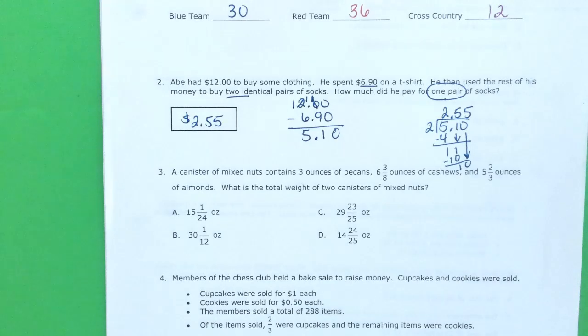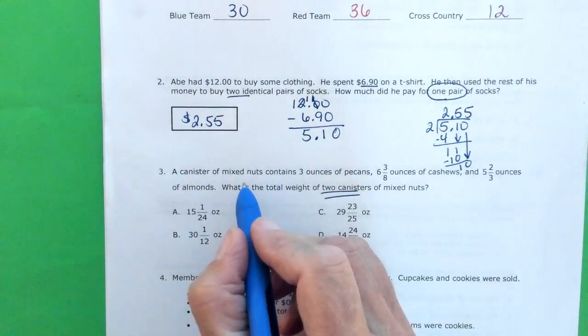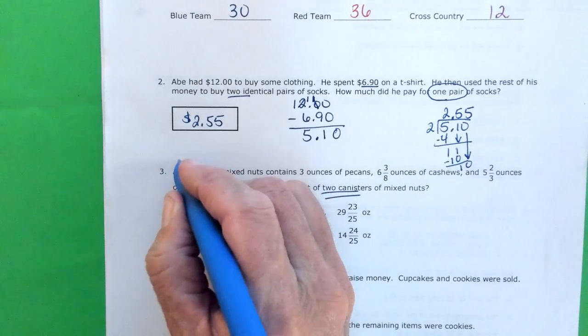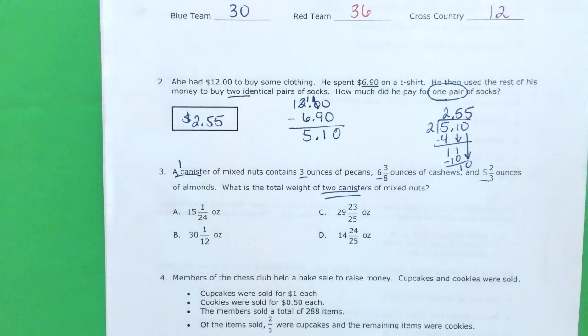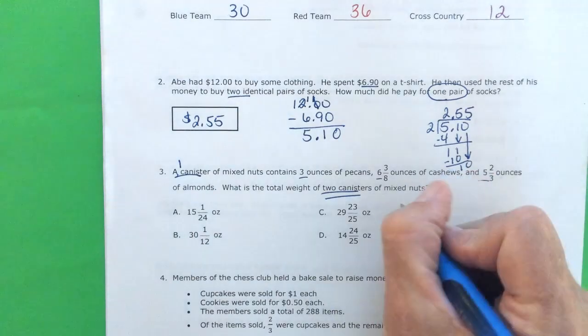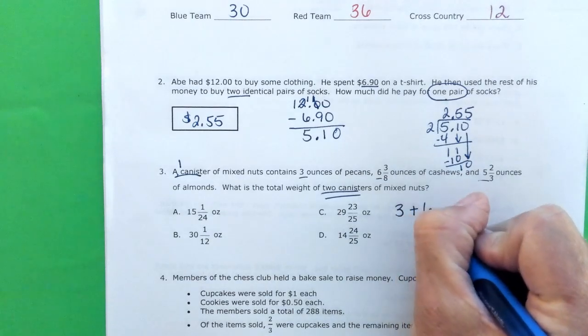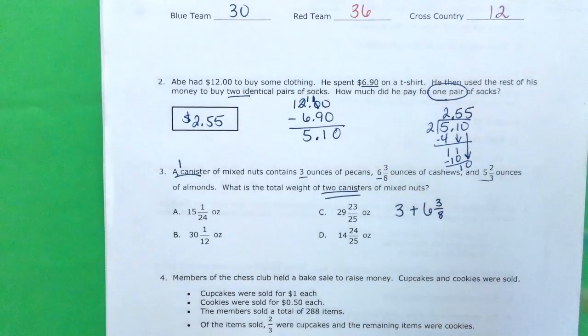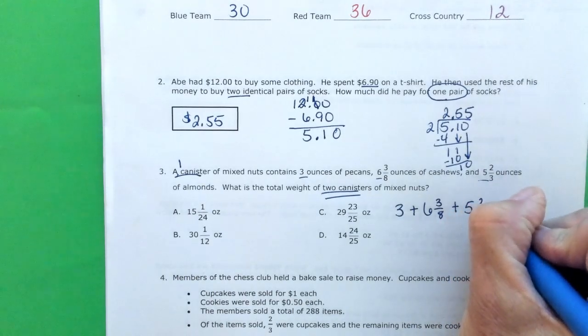All right, number 3. A canister of mixed nuts contains 3 ounces of pecans, 6 3/8 ounces of cashews, 5 2/3 ounces of almonds. What's the total weight of 2 canisters? Threw that in there. So this is a canister, so we're looking at 1 canister has all these items, and then they want 2, so I'm going to have to double it. All right, so first what we're going to do is we're going to add the pecans, 3, plus the cashews, 6 3/8, gives me 9 3/8, plus the almonds, 5 2/3.